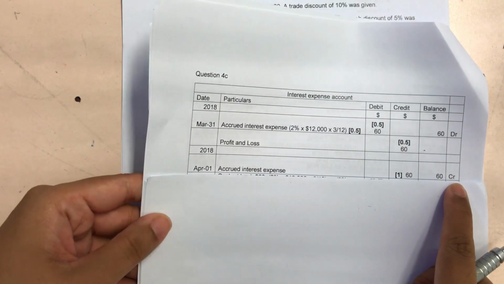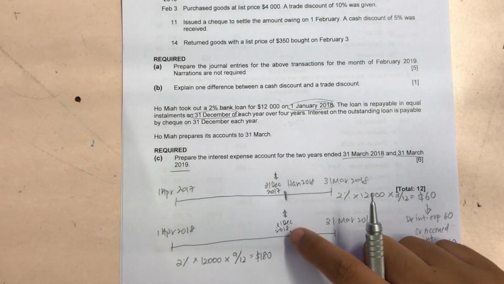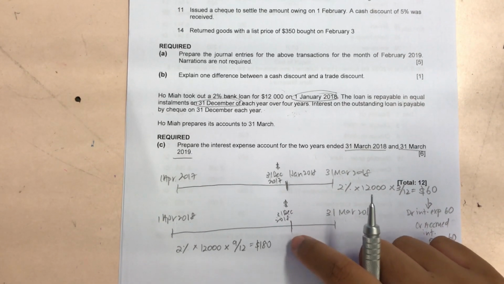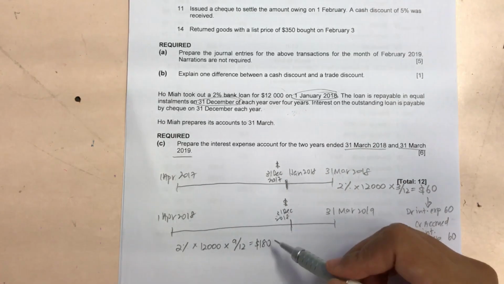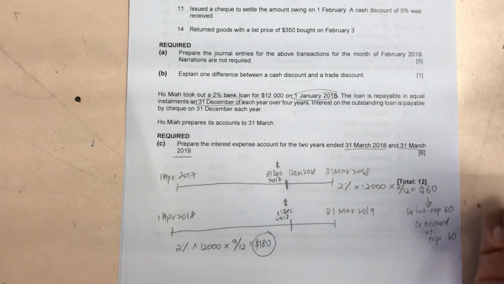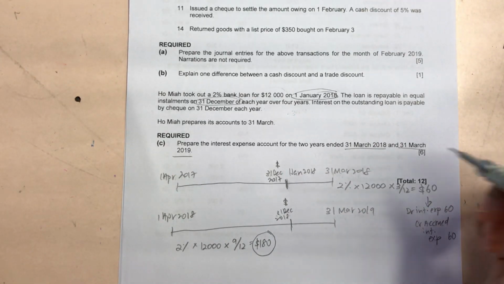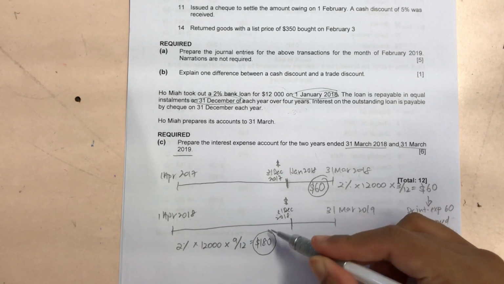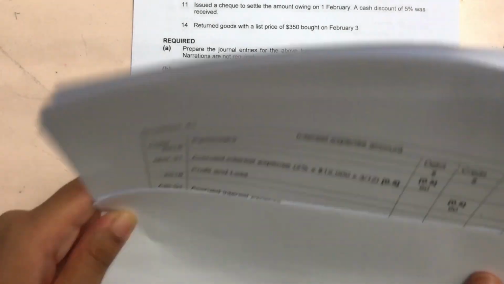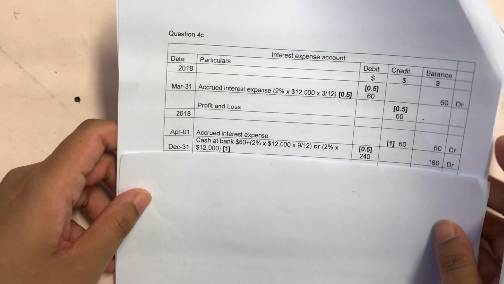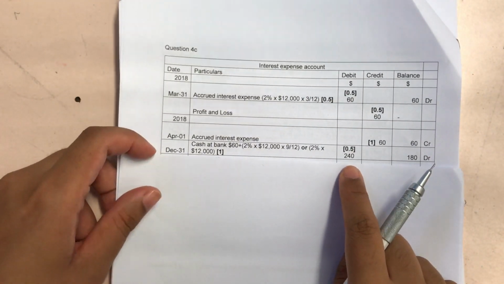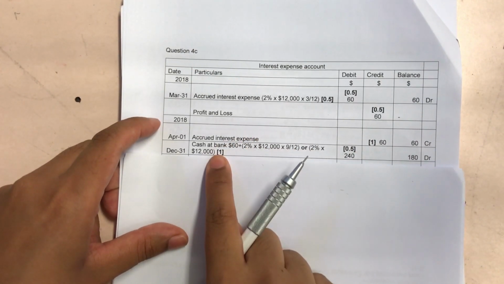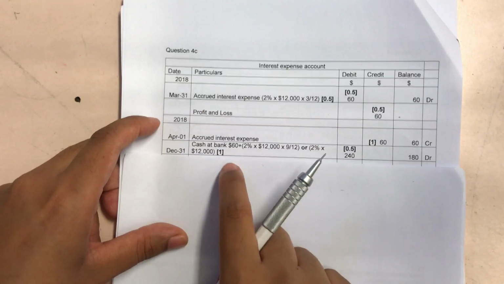Okay? Now, as at 31st December 2018, you can start paying because this is the date you're supposed to pay. So you're supposed to pay for $180. Don't forget, you're also supposed to pay for the $60 here. You have to pay for both. Alright, so that's why I have $240. I will have to debit my interest expense. Now I can credit my cash at bank, because I actually paid the amount.